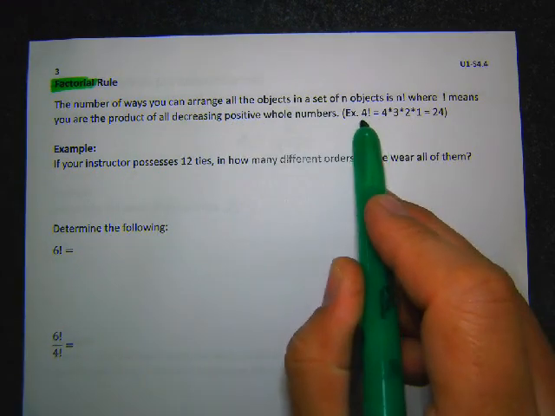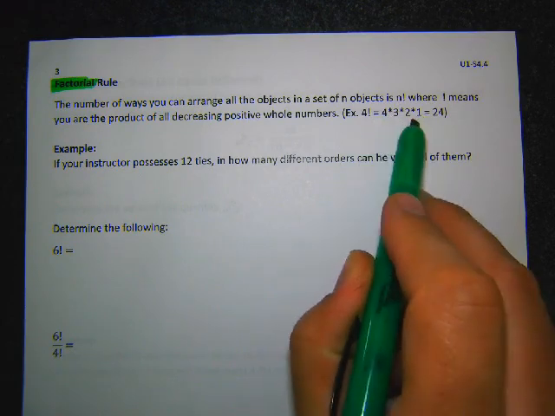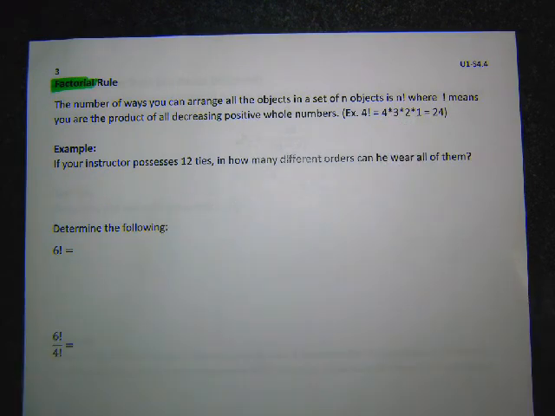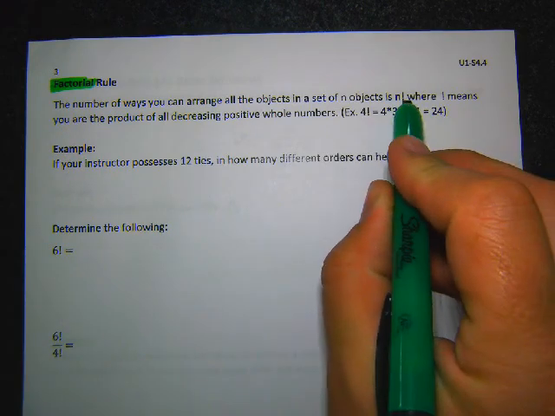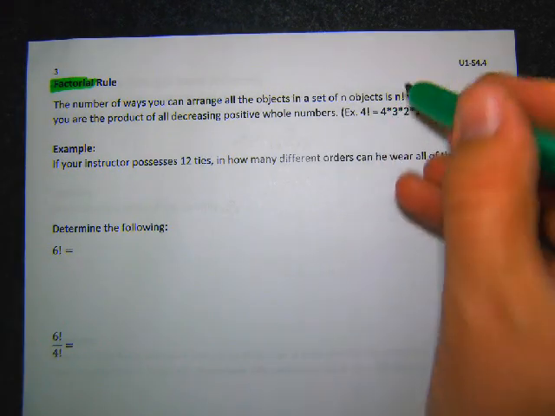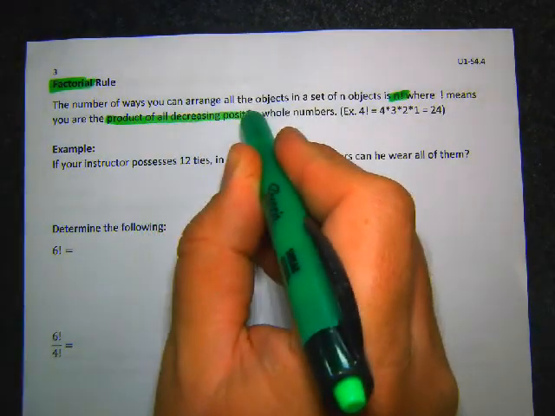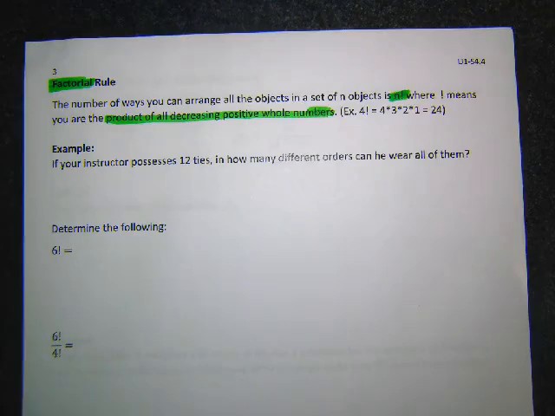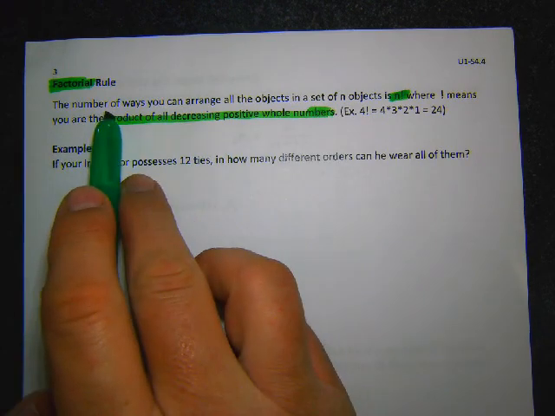So 4 factorial is everything from 4 down until you get to 1, multiplied. 4 times 3 times 2 times 1. Just like on the last one we saw, 10 times 9 times 8 times 7 all the way down to 1, you could have written that as 10 factorial. We use the exclamation point for factorial, so you write a number with an exclamation point. And again, that means the product of all decreasing positive whole numbers. We don't multiply by 0 because that'd be silly. You'd always get 0. And we don't multiply with negatives because you can't have a negative number of options. So that's a factorial.